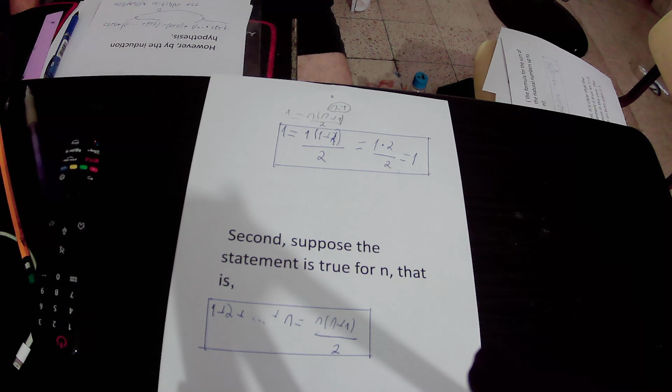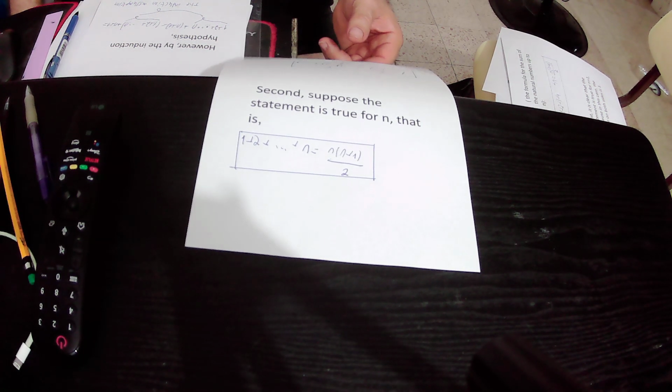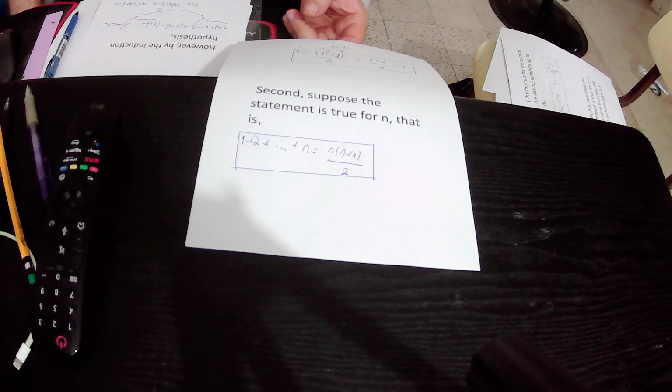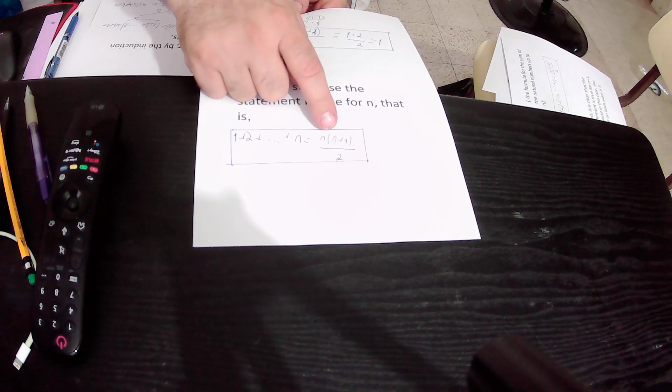Second, we will assume that the statement is true for n, that is 1 plus 2 plus 3 plus 4 plus up to n equals n times n plus 1 divided by 2.